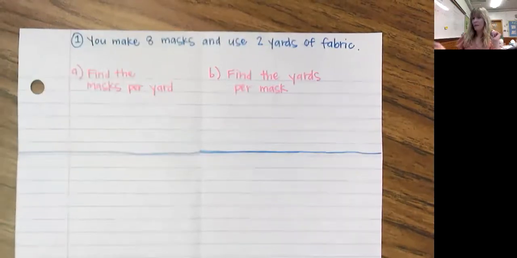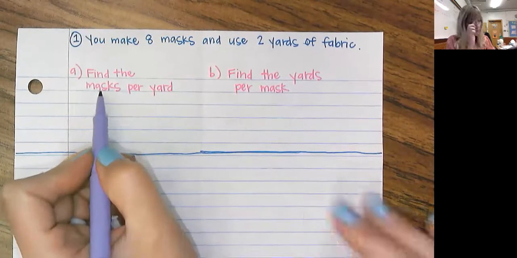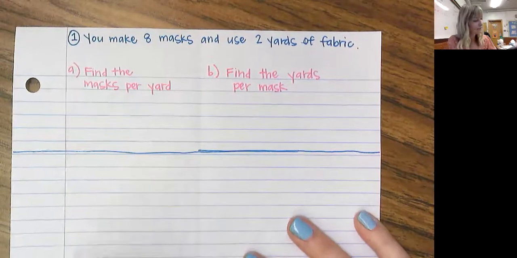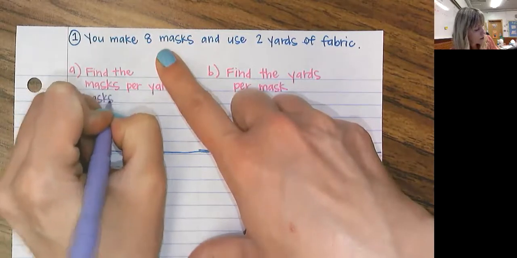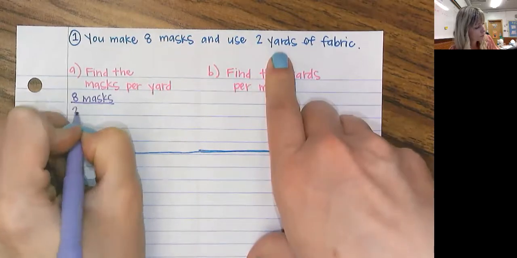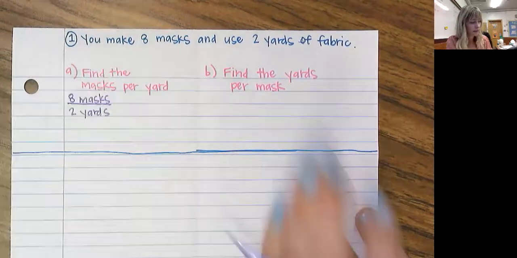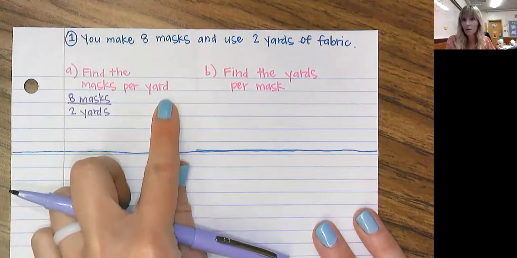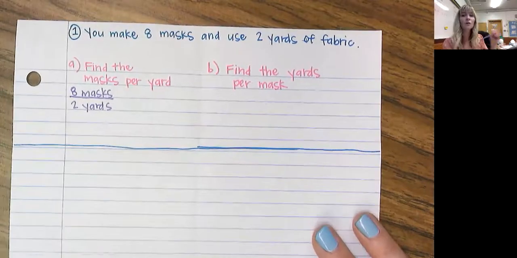So if I find the masks per yard, that means I am going to start with a rate that puts masks on top. The order of these words tells you the order of your ratio. So if they say masks per yard, then I'm going to put 8 masks over 2 yards. Okay, that's a rate. But it's not masks per yard. Remember, if they say per yard, how many yards are they talking about? Oh, only 1. So if they say masks per yard, that means they want me to take this rate and turn it into a unit rate.